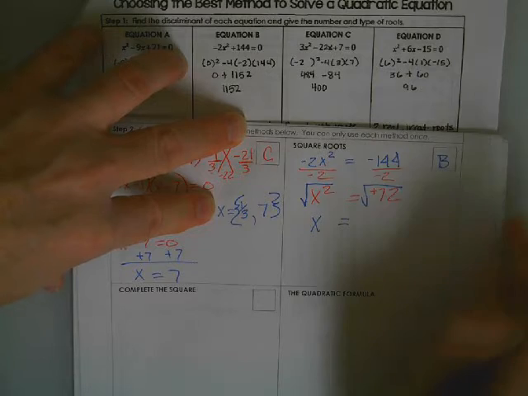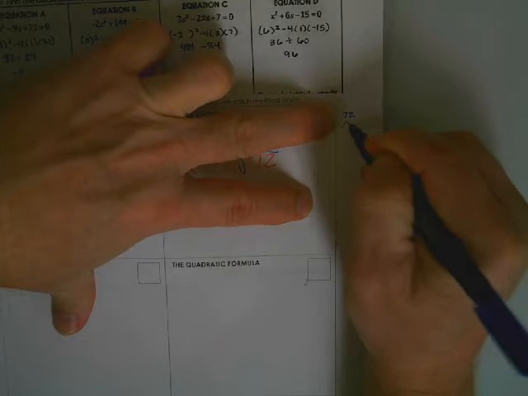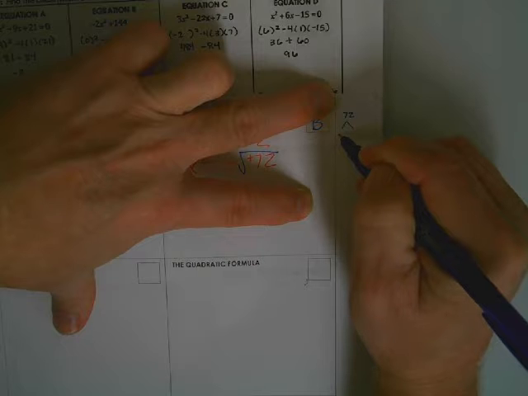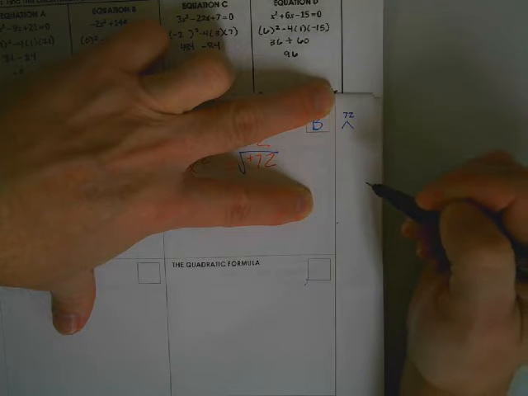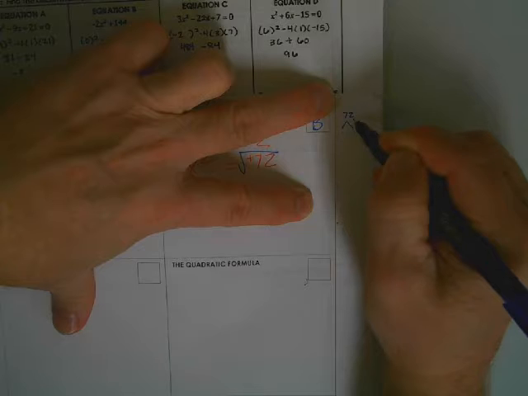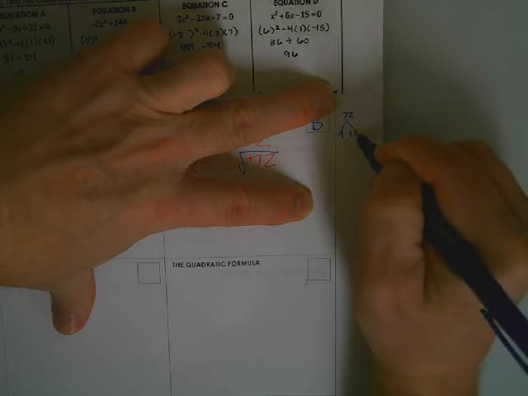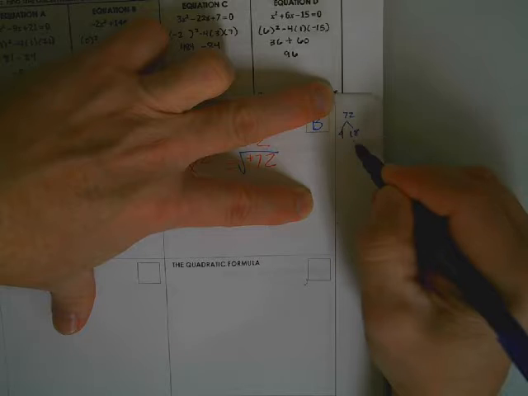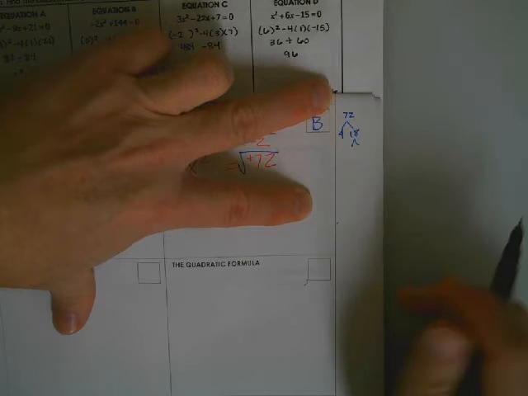Yes. Okay, let's talk about 72 for a second. If we had 72 here, and we factored out 4, it's 18. So 4 and 18, right? You're correct.